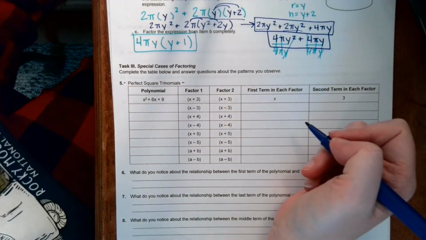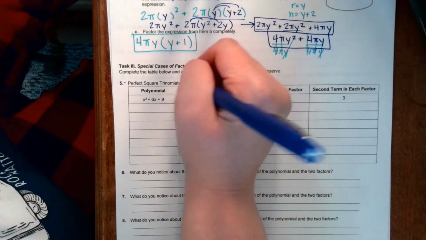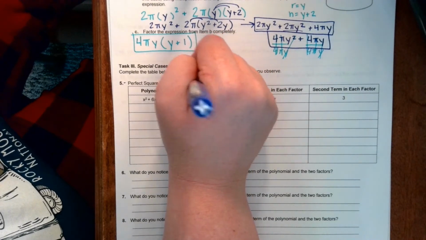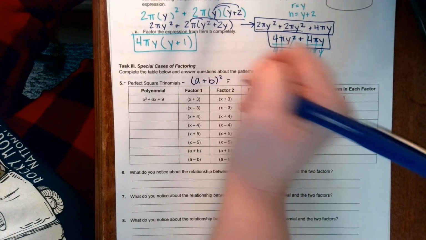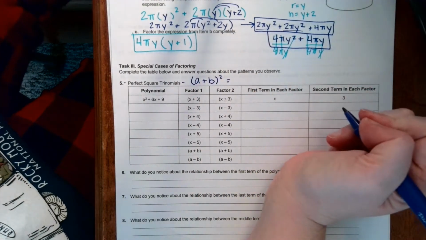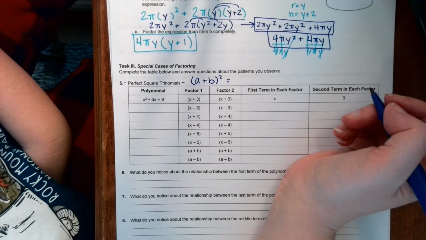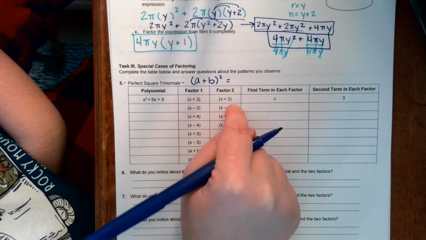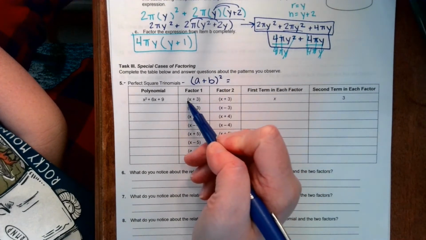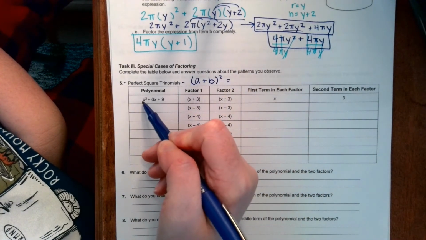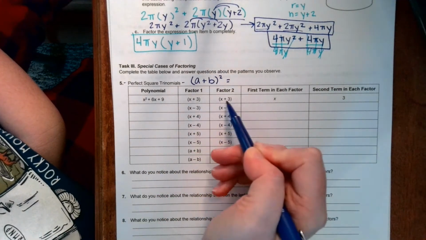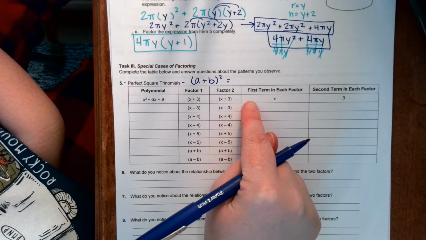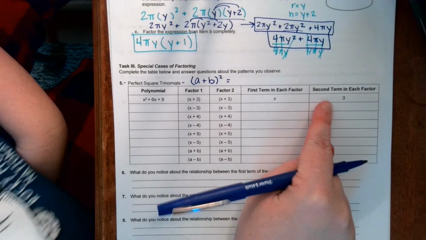So if you don't remember what a perfect square trinomial is, basically if I take a binomial and square it, I get a specific pattern for a perfect square trinomial. So let's look at that. So let's look what happens when I multiply two of the same thing. So if I were to multiply these, x times x gives me x squared. 3 times 3 gives me 9. Okay? So we have our first term in each factor is x. Our second term in each factor is 3.